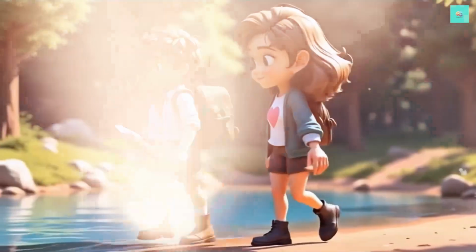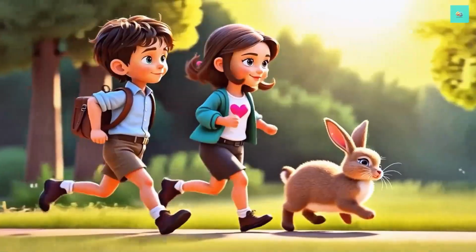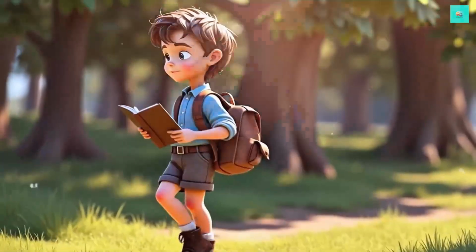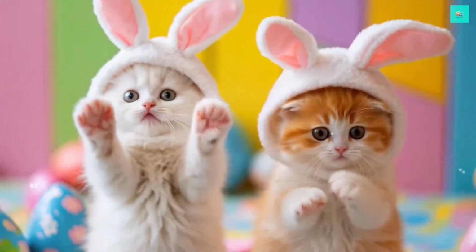So how exactly does someone go from a simple children's story to a fully animated 3D video that looks polished, sounds great, and holds viewers' attention? That's where the magic of this tutorial begins.